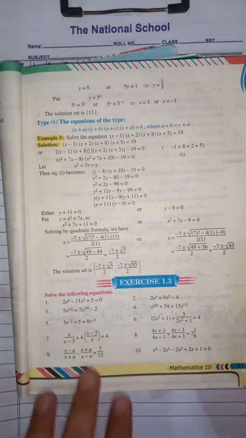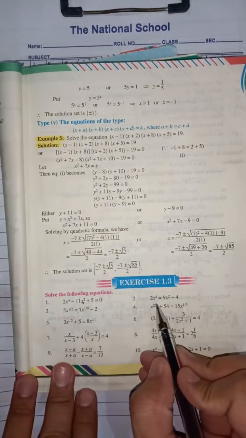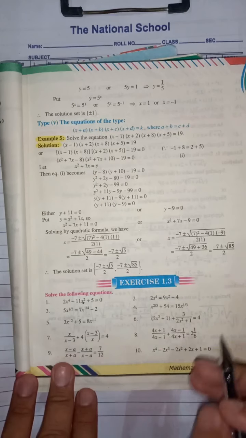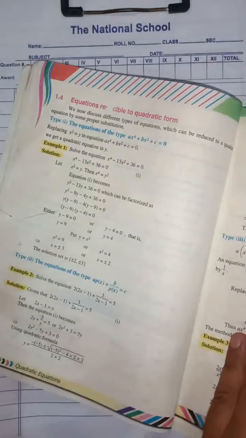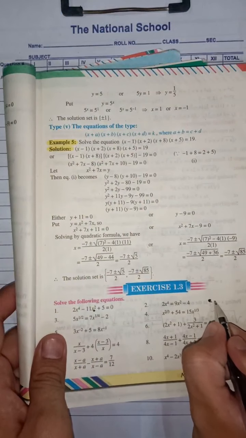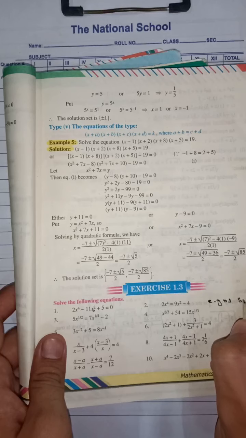See the exercise number 1.3. Question 1, 2x⁴ minus 11x square plus 5. Question number 2, 2x⁴ equal 9x square minus 4. And also the example we have just seen, that is example number 1. It means example number 1, question number 1 and question number 2 are similar.